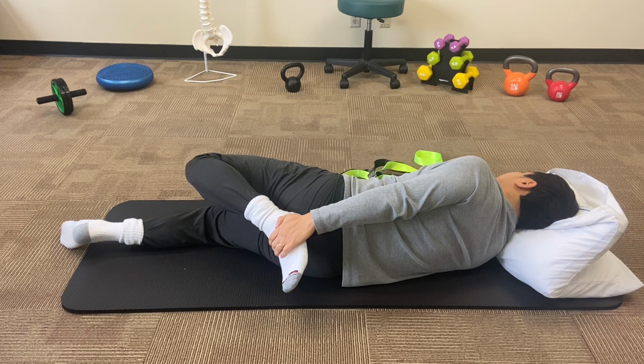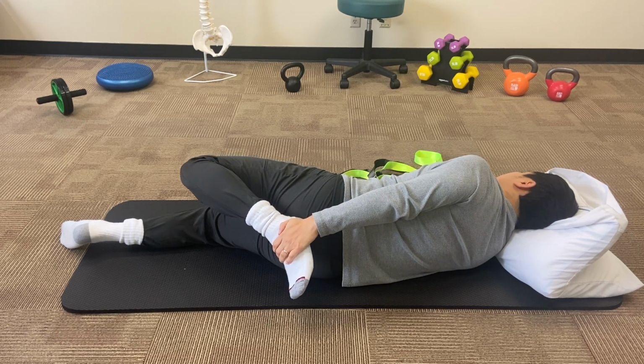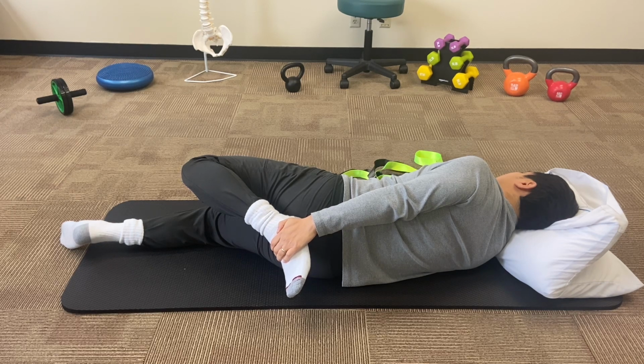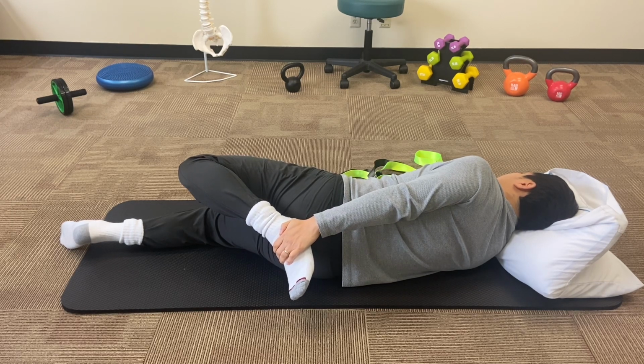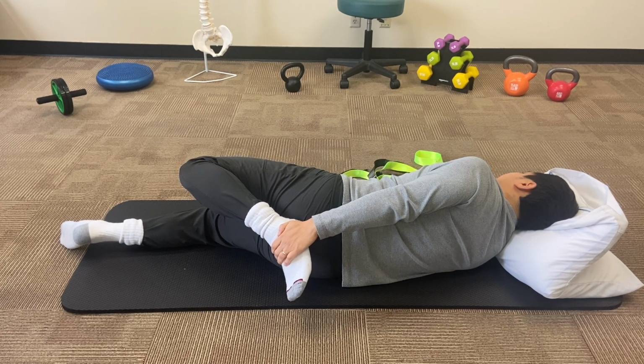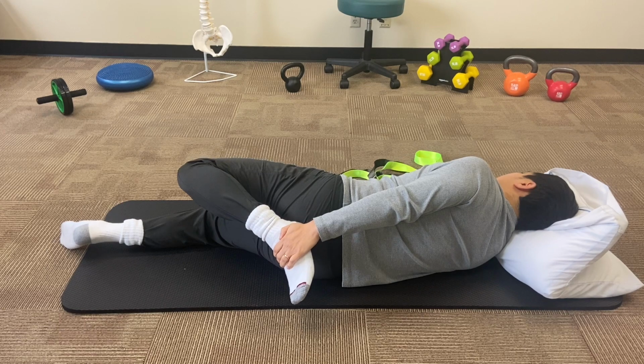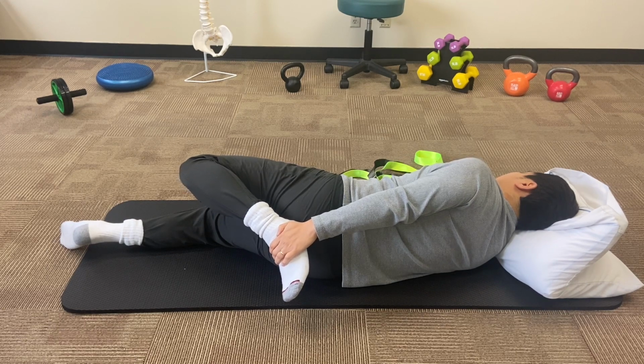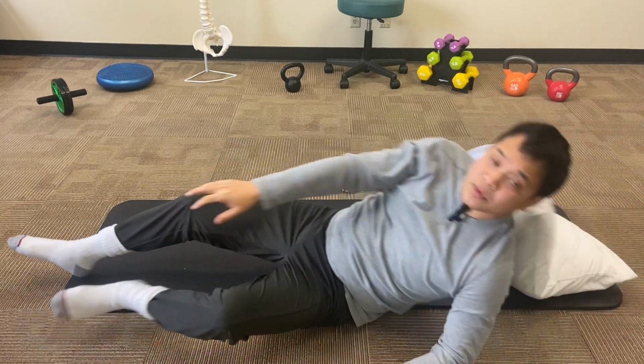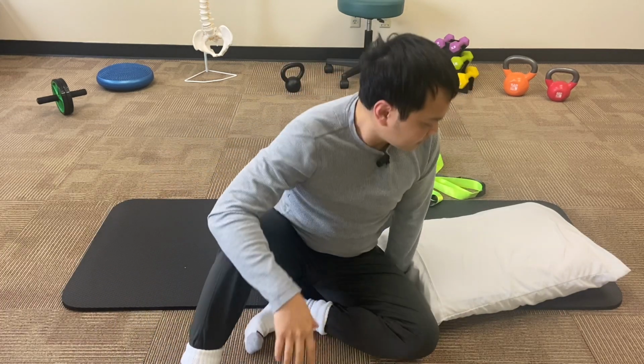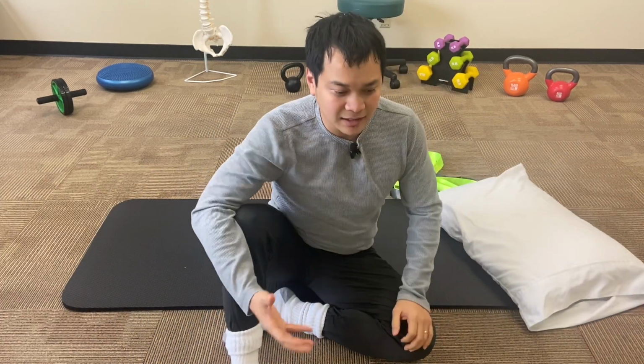Let's do 3. That's 4. That's 5. Okay, so that's it for the quad stretch in a side lying position.